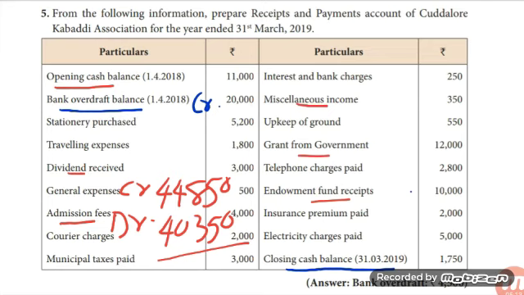Children, cash balance is given. Then bank balance, overdraft balance, that means credit balance of bank balance is given in the question. So enter the cash balance on the debit side. Enter the overdraft balance on the credit side. Okay, how can you enter? Cash balance enter on the debit side as to balance brought down.